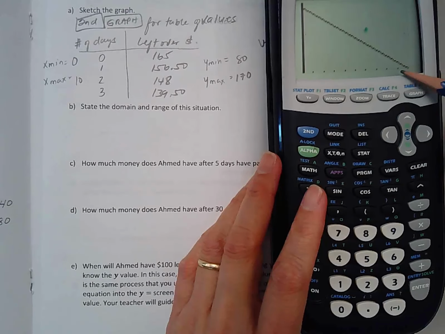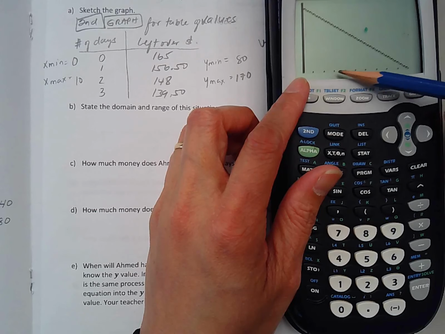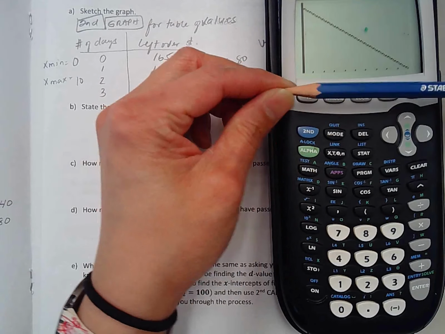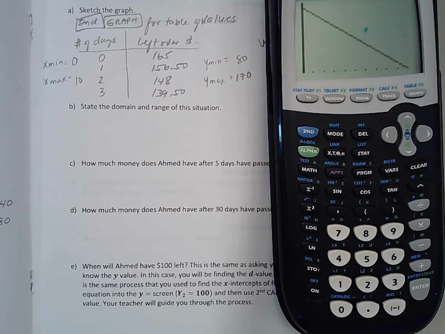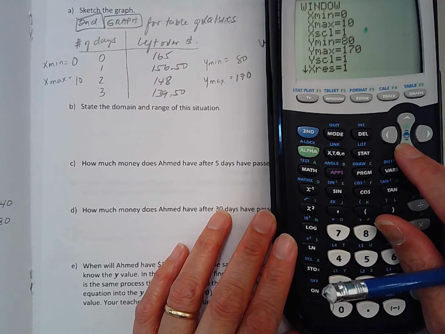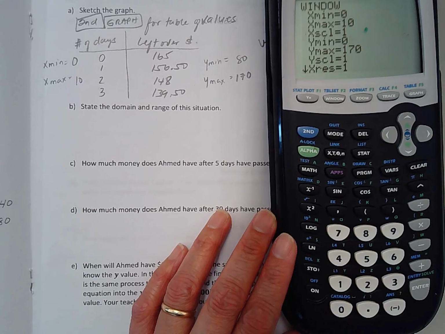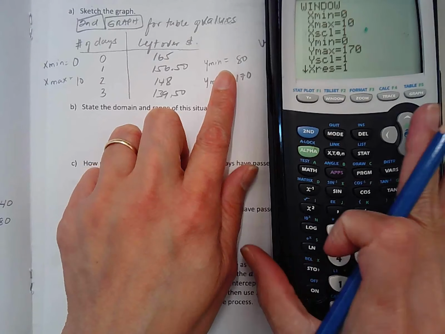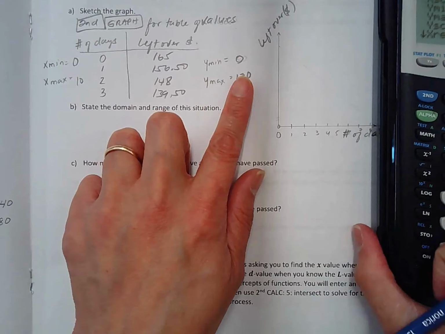Can you see in this particular case there are little tick marks there? Those are just the scale. That's not the x-axis. So what we should do is, because this one has a valid, appropriate x-intercept, we're going to choose a Y min of 0. I'll show you why.